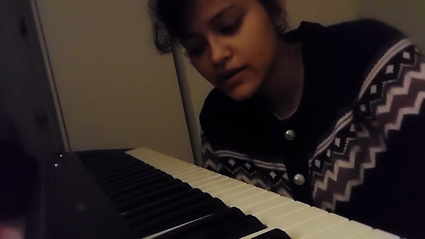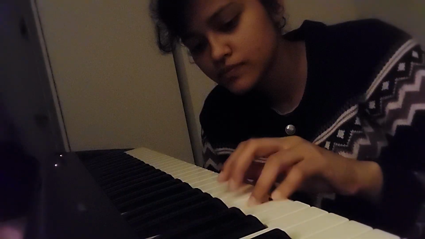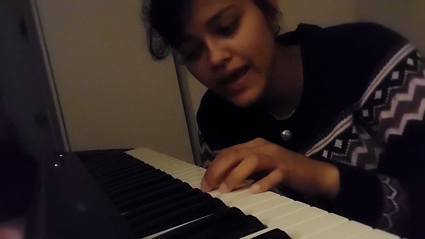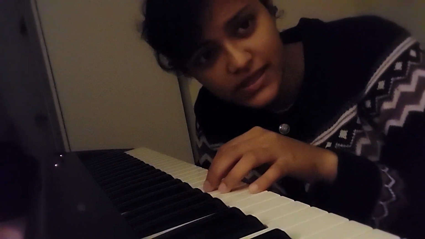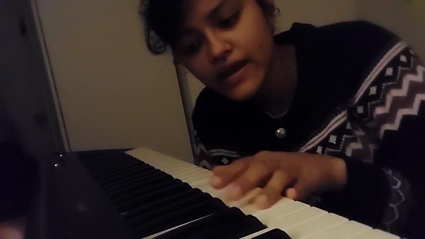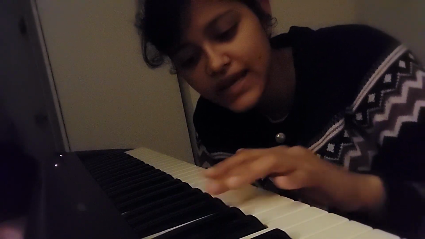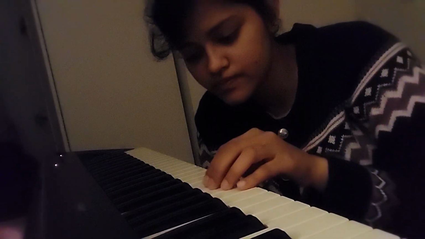So now we have so many keys on the keyboard, right? So many swars. F. So this will be the sa. And now what will be the scale? What will be the set of notes which would accommodate the most amount of notes that are used in the melody of the song? So I try to figure that out, the scale of the song.